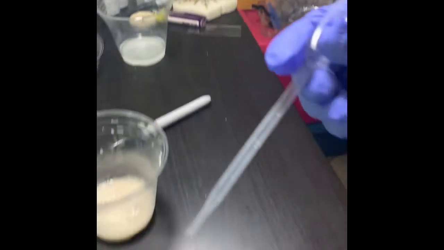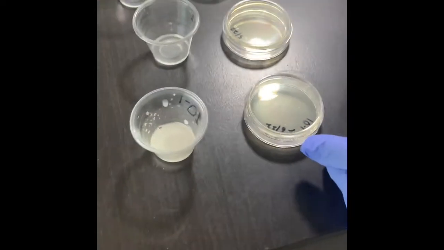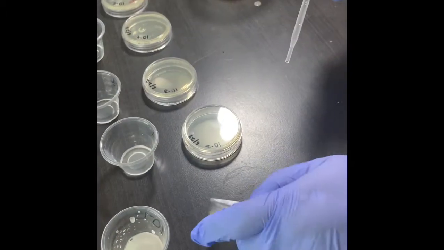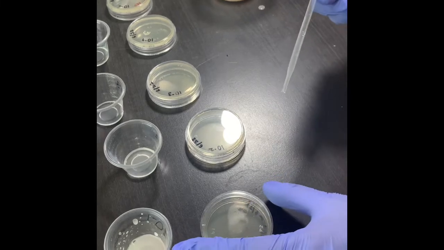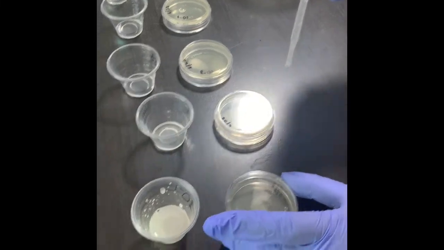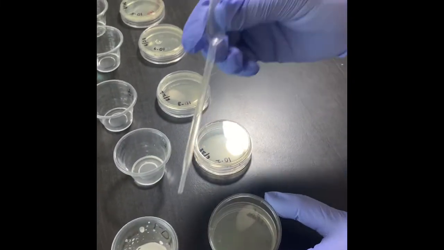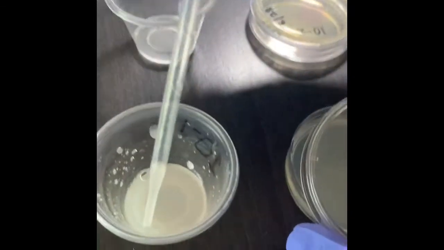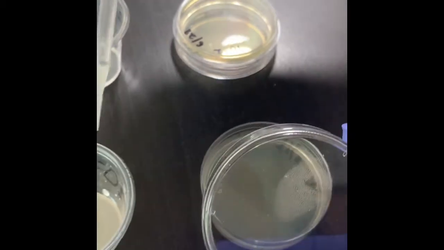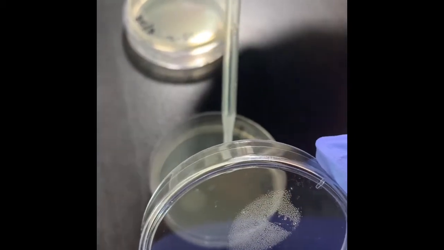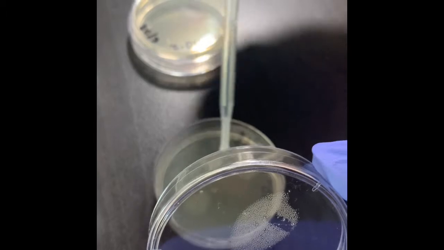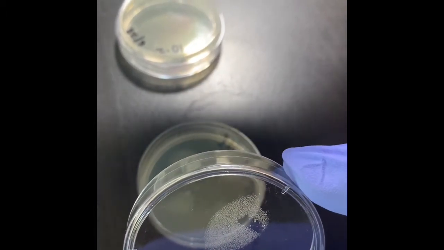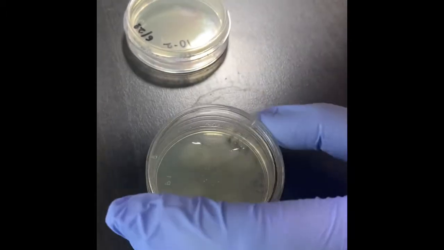So it is said that I have to take 0.125 ml in each agar plate from the corresponding cup. So I will just take 4 drops, which will make about 0.125 ml. So 1 drop, 2 drop, 3 drop, 4 drop, a little less, so yeah.